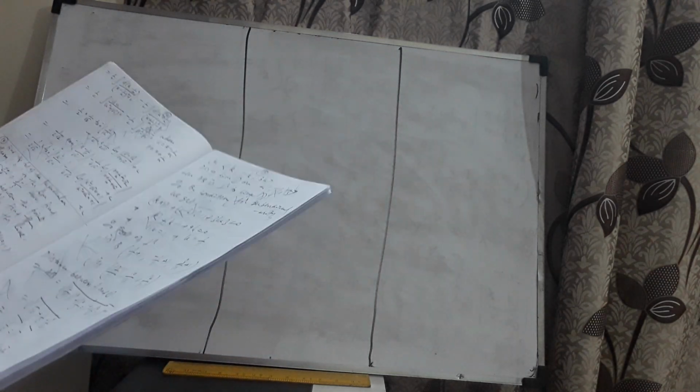Let me divide it into 3 parts so that it will be easier for you to follow. See here, the next problem goes like this. Find the foot of the perpendicular from 1, 0, 1 to the line x minus 1 whole by 1 is equal to y minus 1 whole by minus 1 is equal to z minus 1 whole by 3. Hence find the distance between the point and the line. Also find the image of the point in the line.